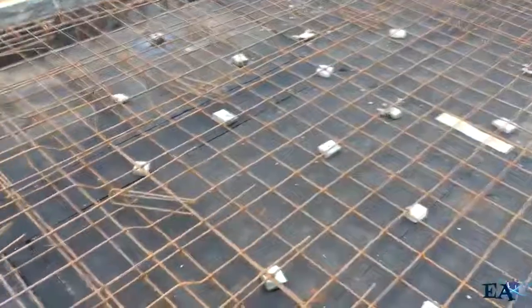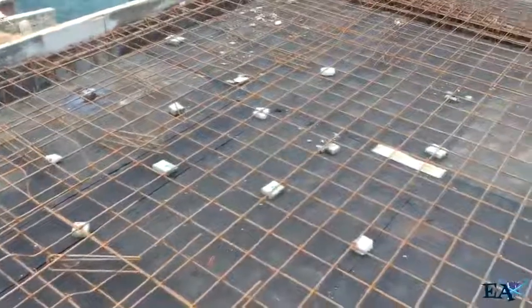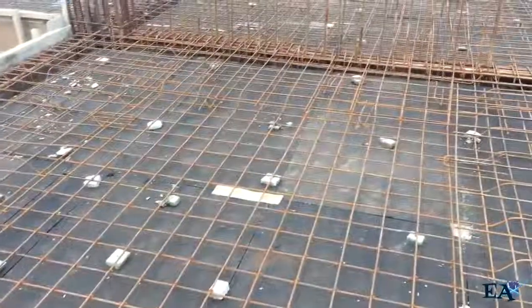So this is how the reinforcement of a slab is placed at the site. I hope this video was helpful.